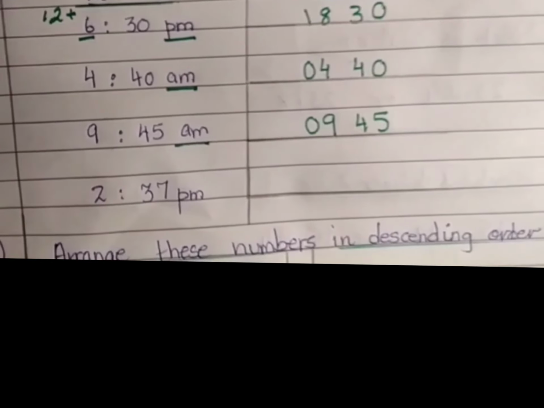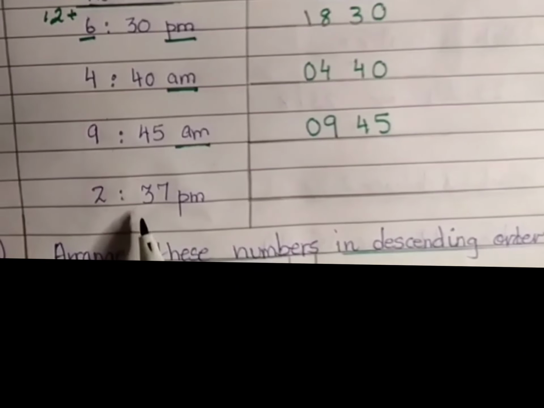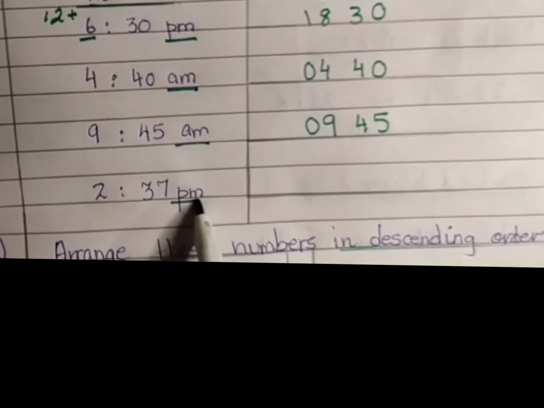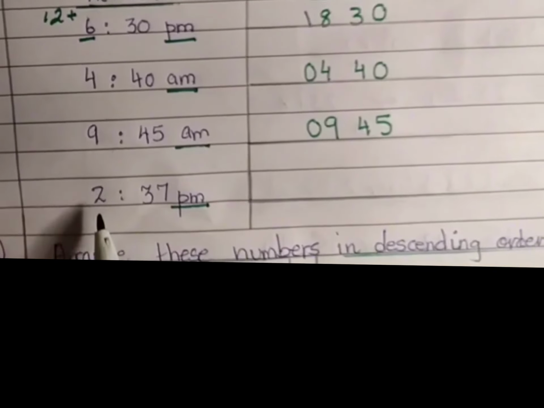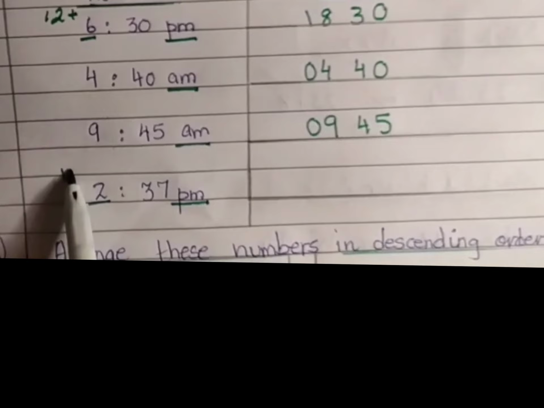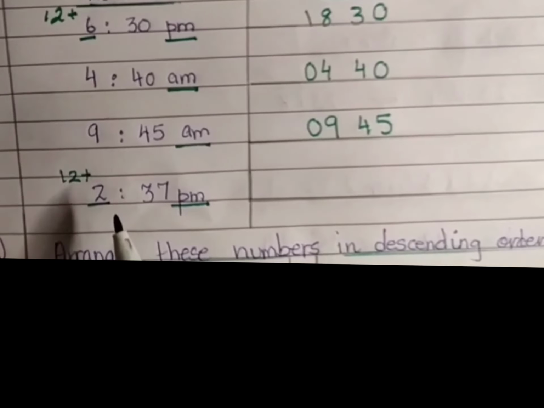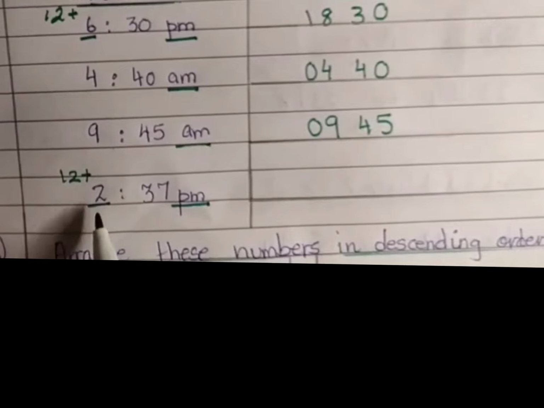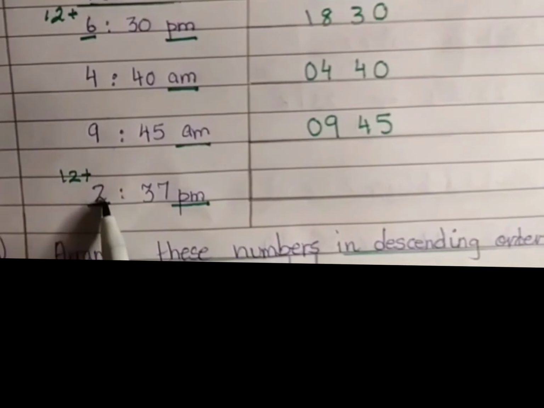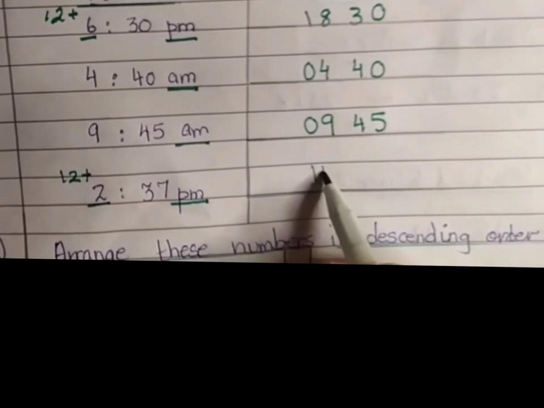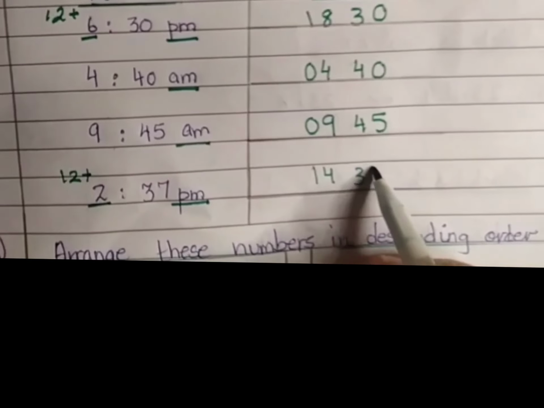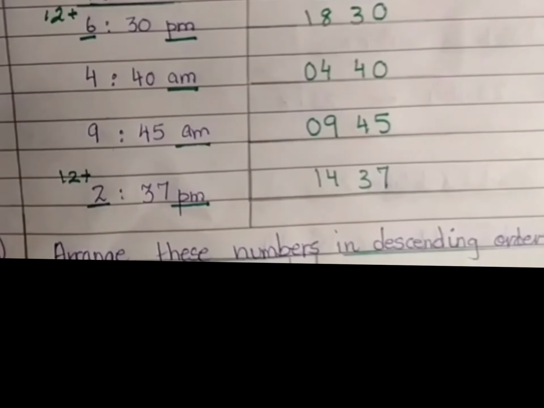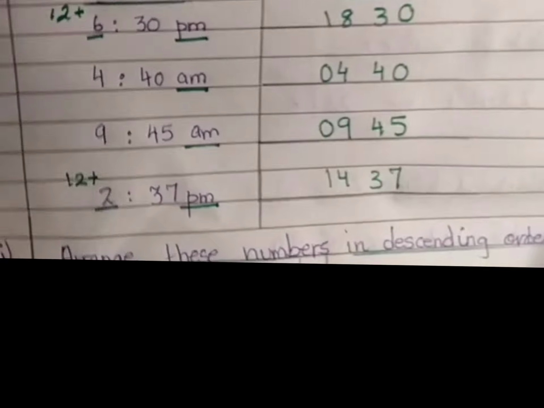Now, let's move ahead. The last question, it's showing us PM. The minute you see PM, what do you do with this figure? Add a 12, because it's the noon. It has crossed the noon time. 12 hours are already over. So 13 and 14. It means add 12 to 2. It gives you 14:37.